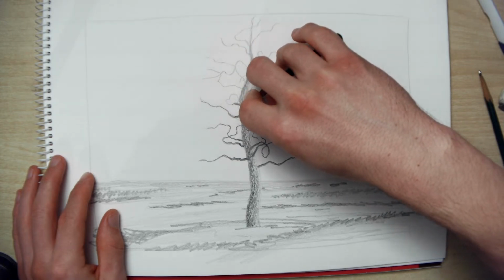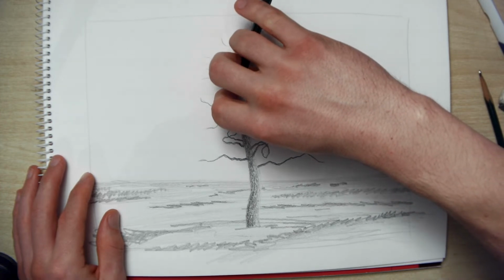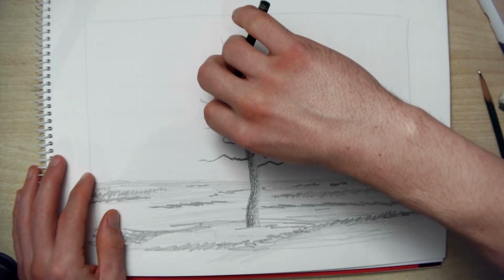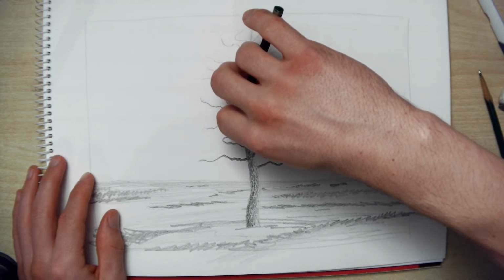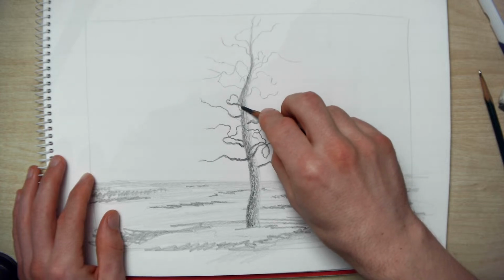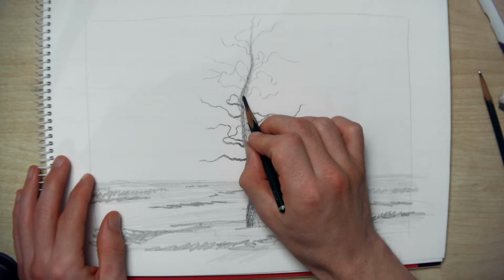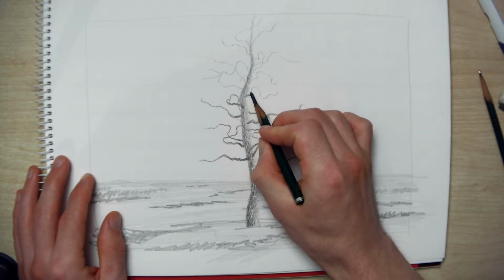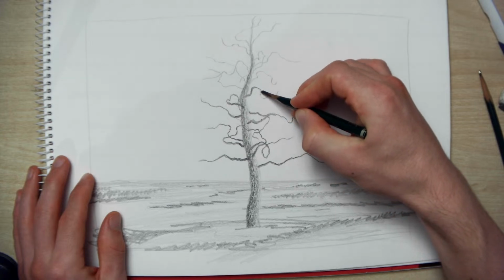This one started more in the middle of the tree trunk. You can't see that very well right now, since the dark branch is not visible very well against the dark trunk, but at least that's what it is. That's what it's supposed to be.